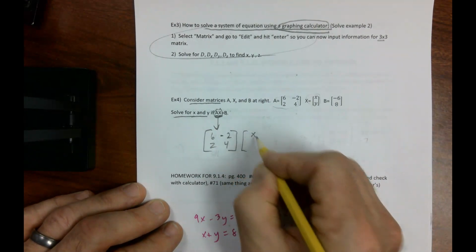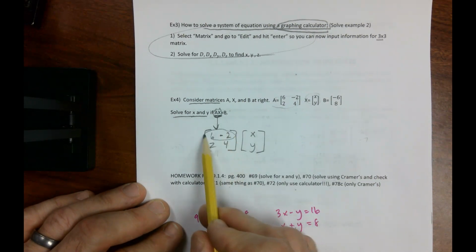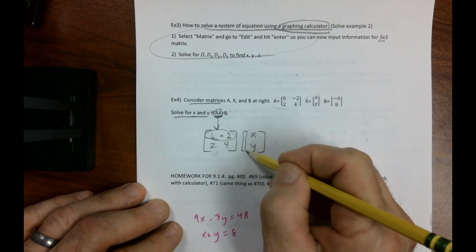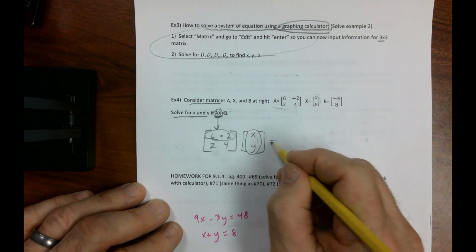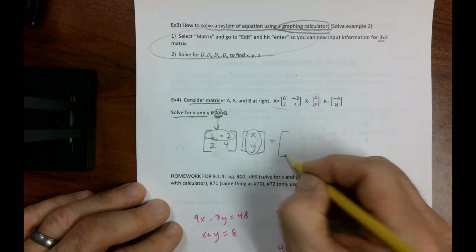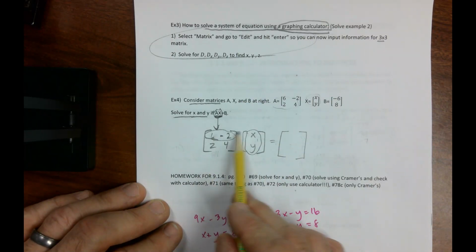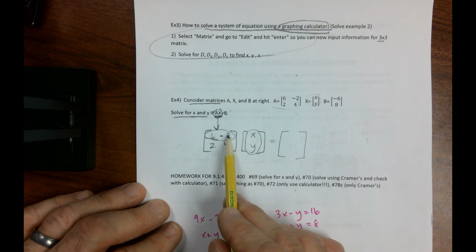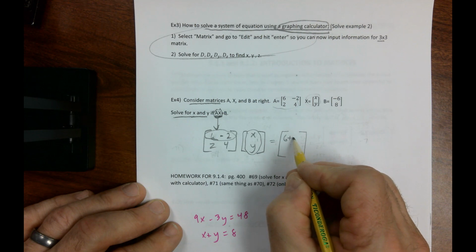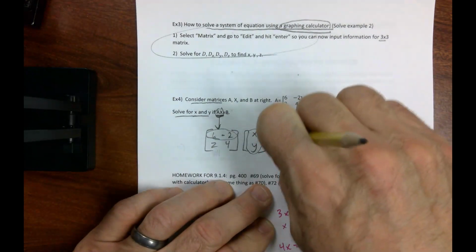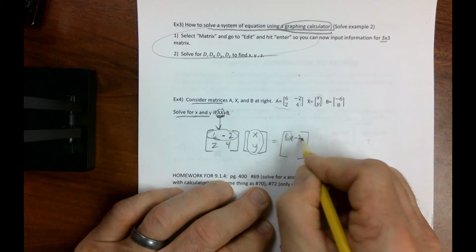We're supposed to multiply it by that. So remember our rules. First row times all the columns. Well, in this case, there's only one column. So that's the finished product right here. So 6 times X plus -2 times Y. So that's 6X minus 2Y.